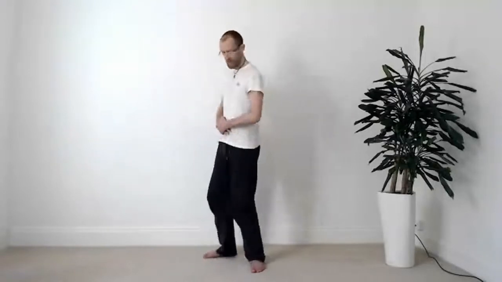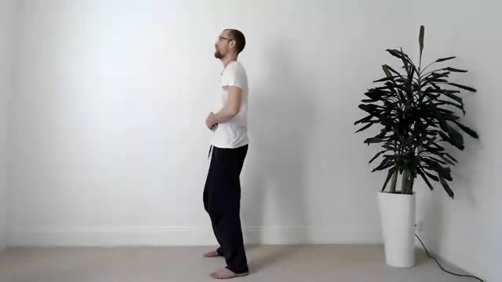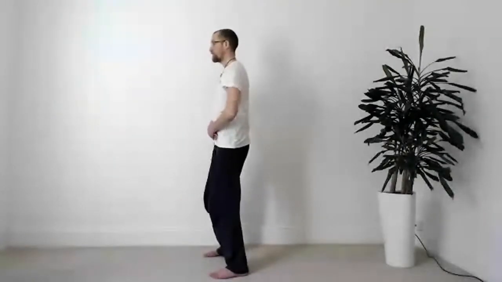And then also, the kidneys are like the foundation of all of our yin and yang in the body. So this is really getting down to our constitutional health. So really lovely to support. Try and keep that feeling almost like sinking into the body as we're doing this. Okay, almost done. Lovely.